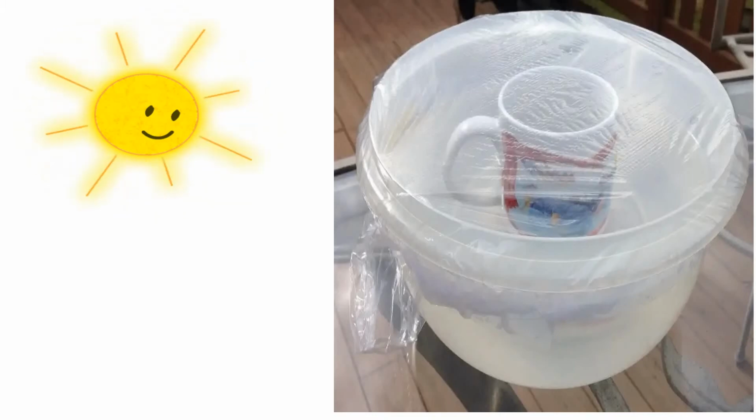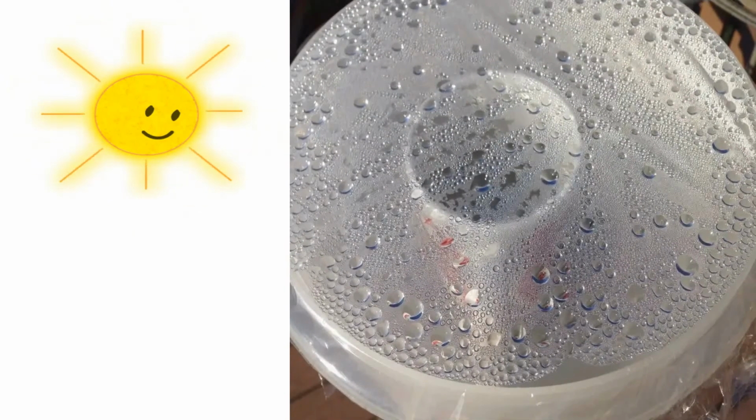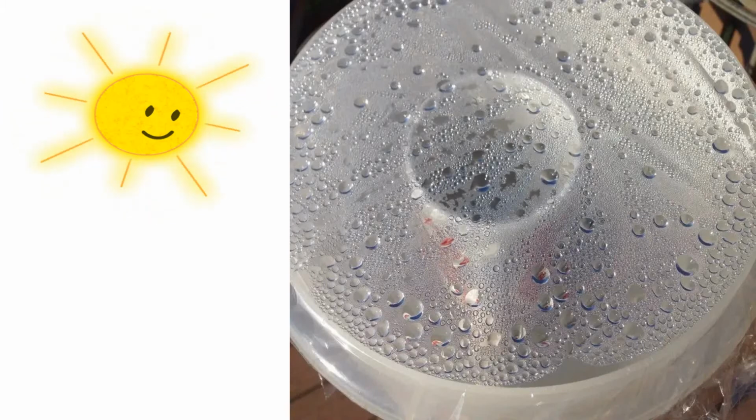After several hours, the plastic wrap will have condensation and some of the condensation will drip or fall down into the cup.